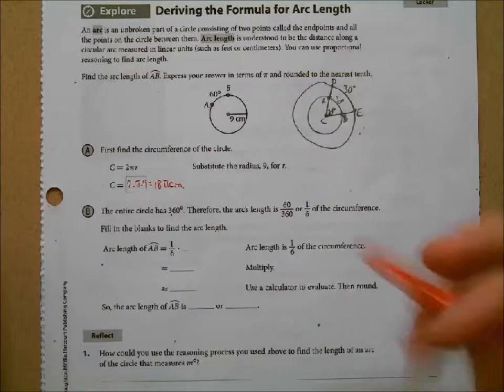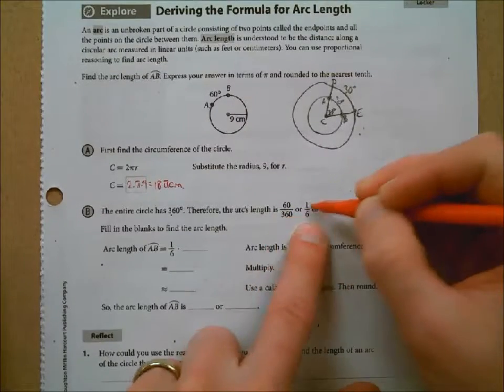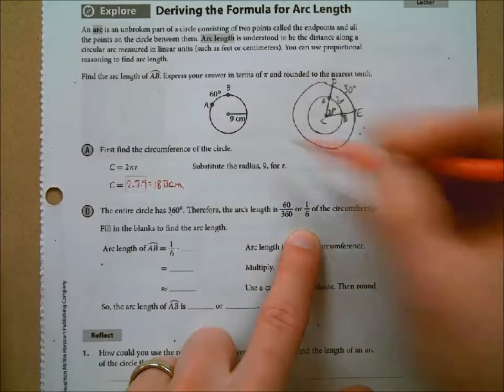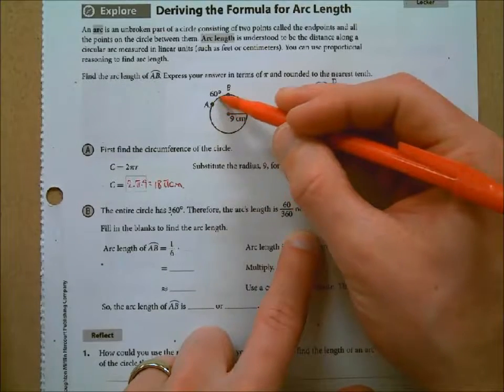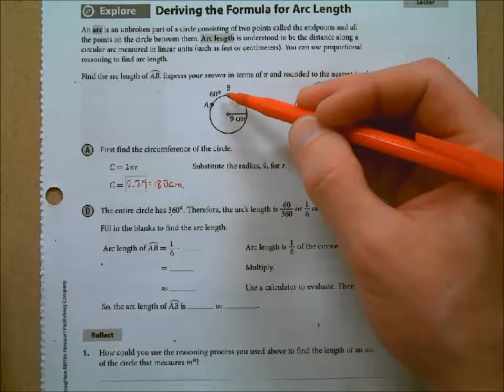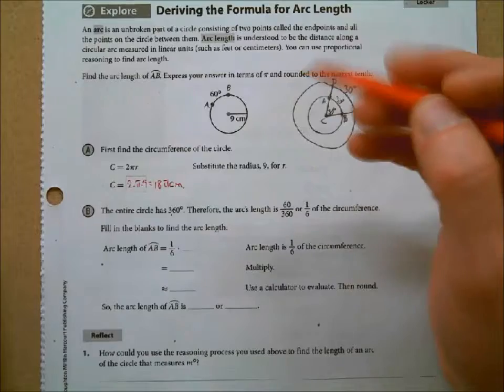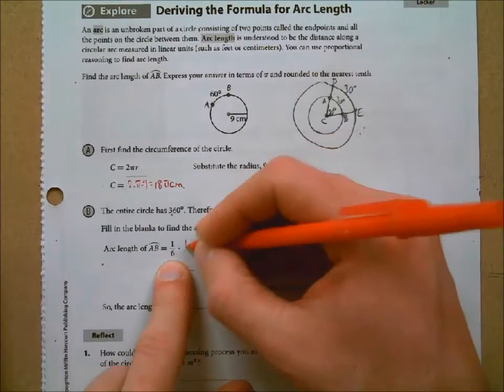What part of the whole circle is 60 degrees? 1/6, right? 60 is 10/60ths, which is 1/6 of the circle, or in other words, for the distance, it's 1/6 of the circumference. So 60 degrees is 1/6 of the circle, and 1/6 of the circumference should then give us the arc length. So we'll do 1/6 times 18 pi.